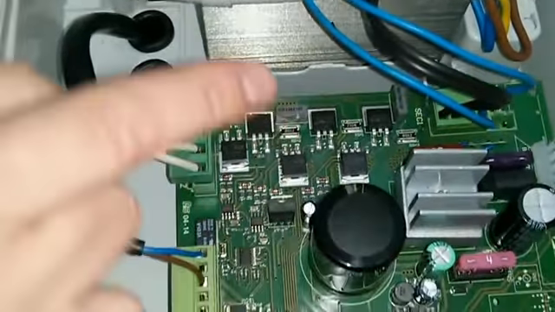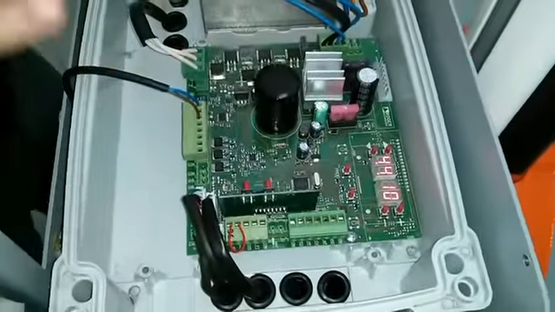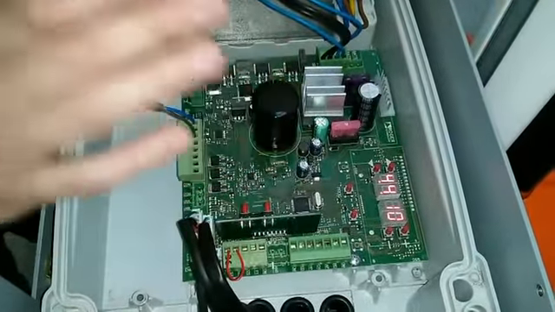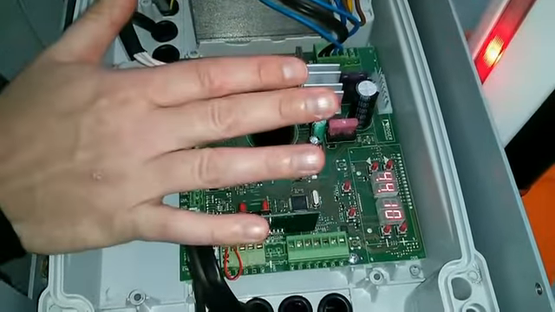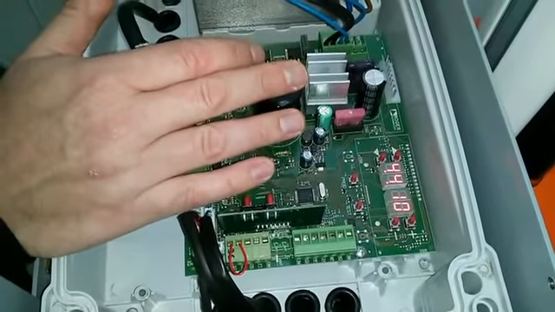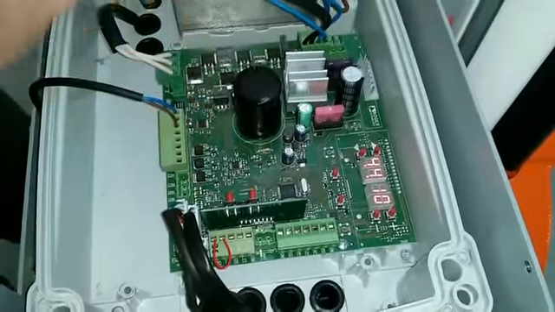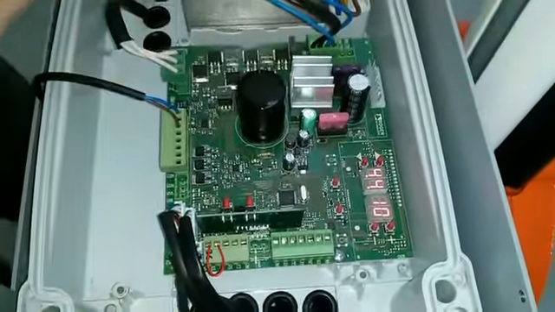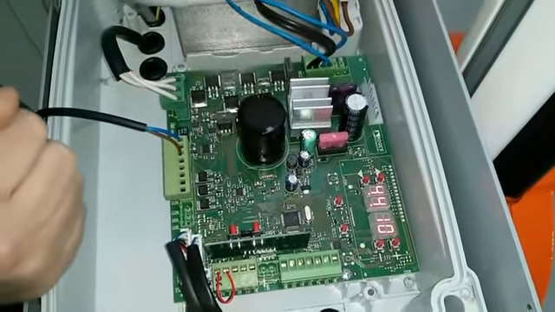Thanks to the MOSFET circuit, this digital control is able to completely guarantee constant torque in any position of movement or activity of the barrier. It means that when I'm closing or opening the boom arm, it doesn't matter if I'm reducing or increasing the speed, the torque will always be the same and constant in each position of the barrier.